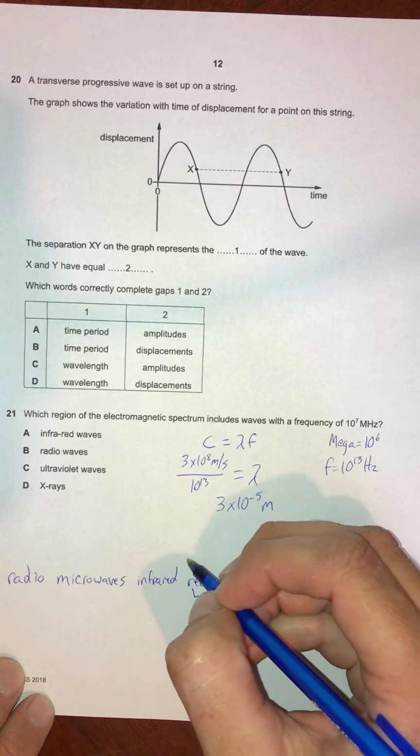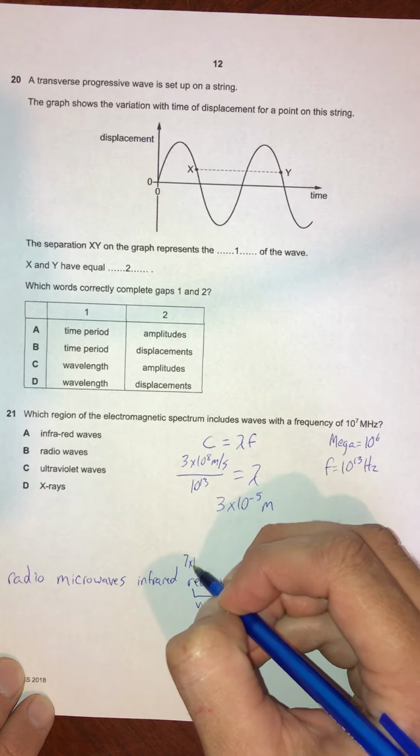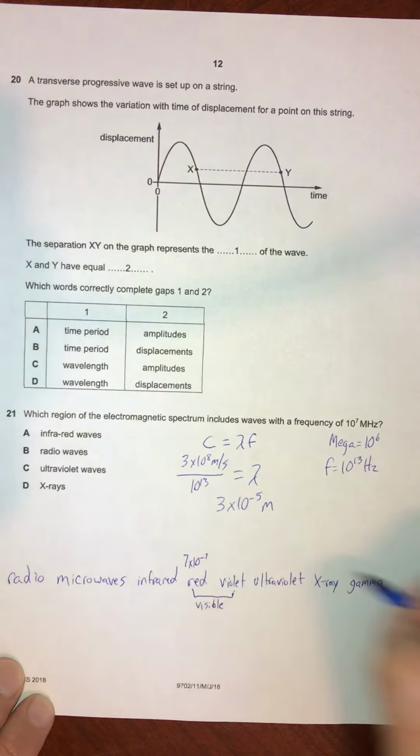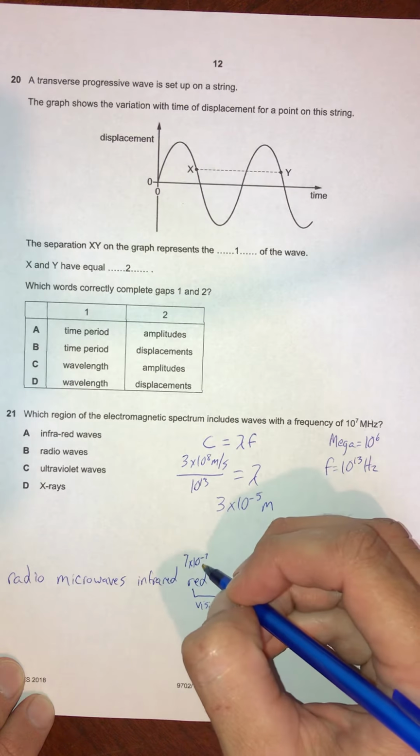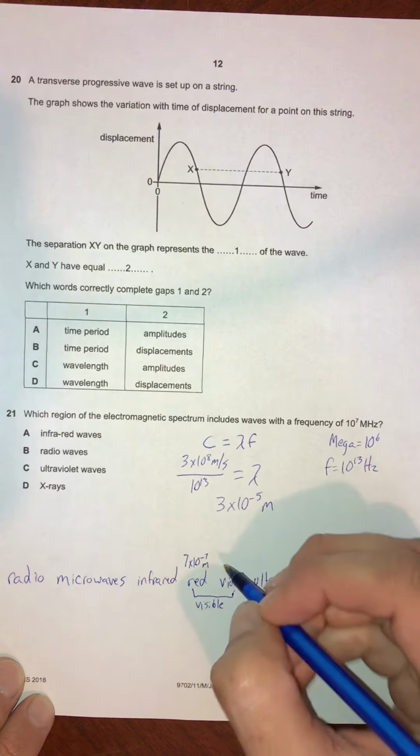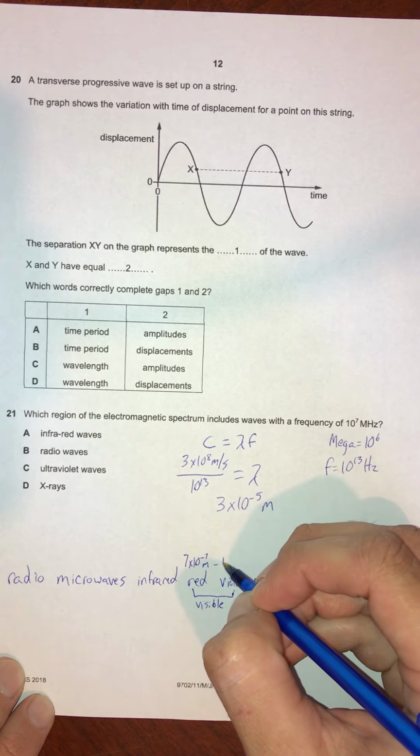So if you recall that red light is 7 by 10 to the negative 7. All of the units here are going to be in meters. And remember, we're decreasing the wavelength. So violet light is about 400 nanometers.